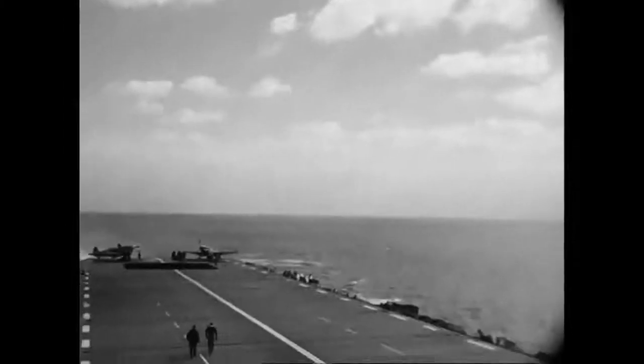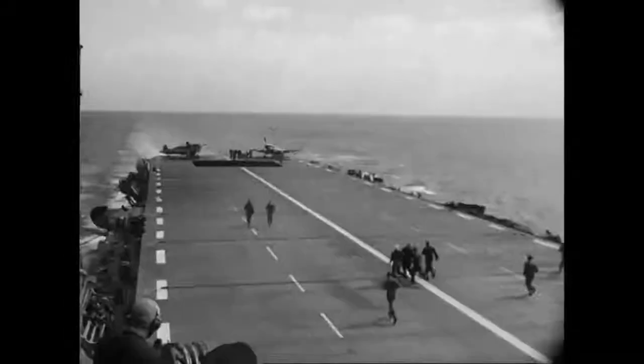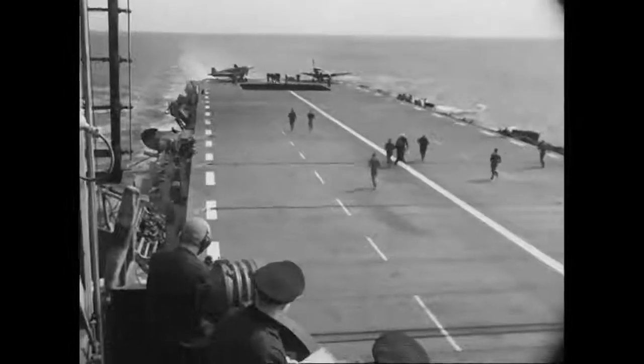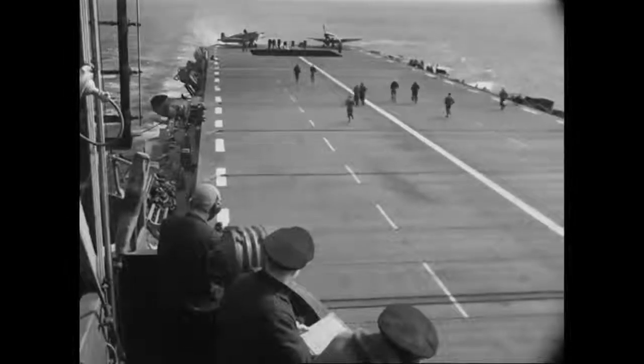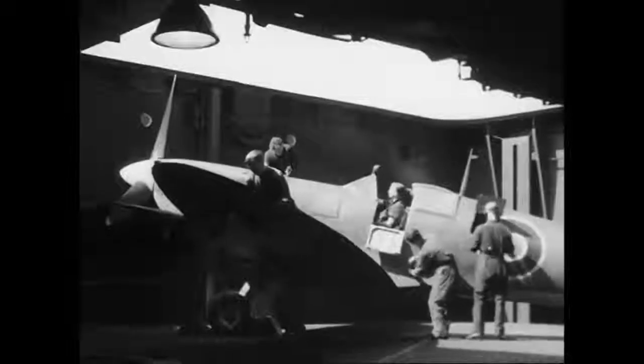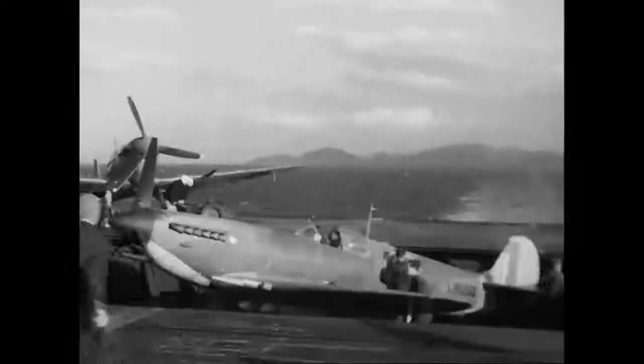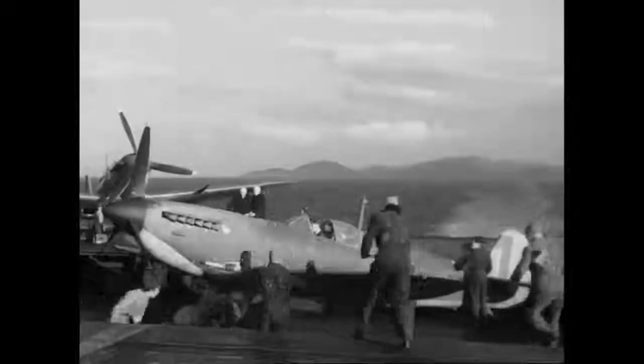Remember, when you're in an aircraft carrier at sea, you won't be able to ring up for a reserve aircraft as you can on a shore base. Here, the aircraft are of course repaired and maintained in the hangar. This Seafire has had its daily inspection, and the maintenance team are just giving it a final look over while it's being taken up to the flight deck.